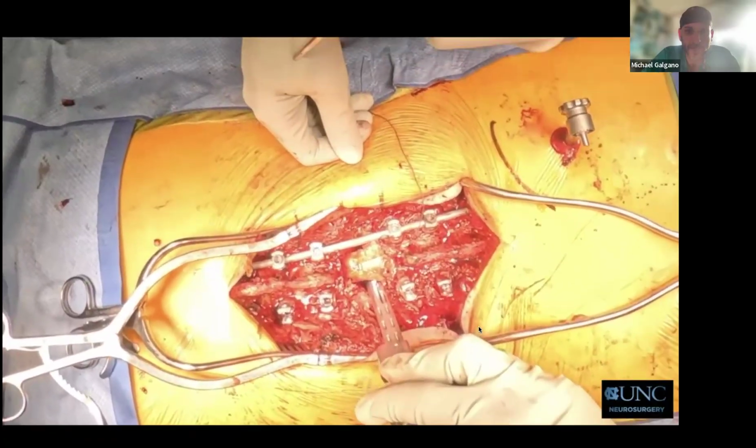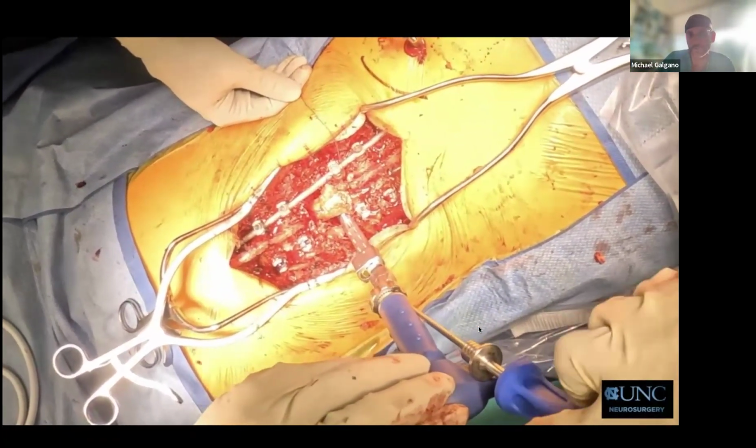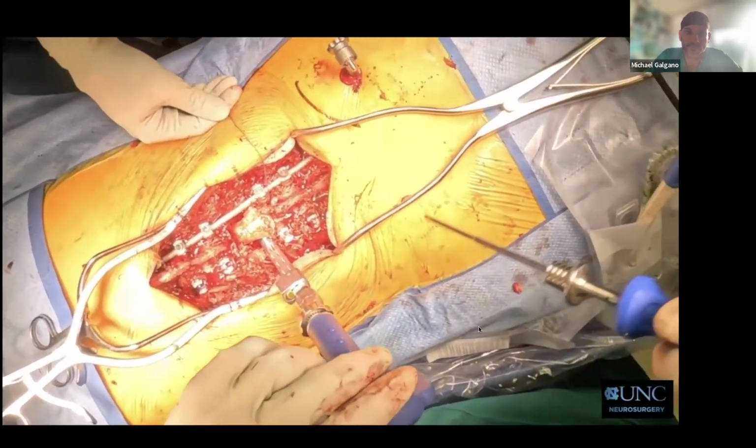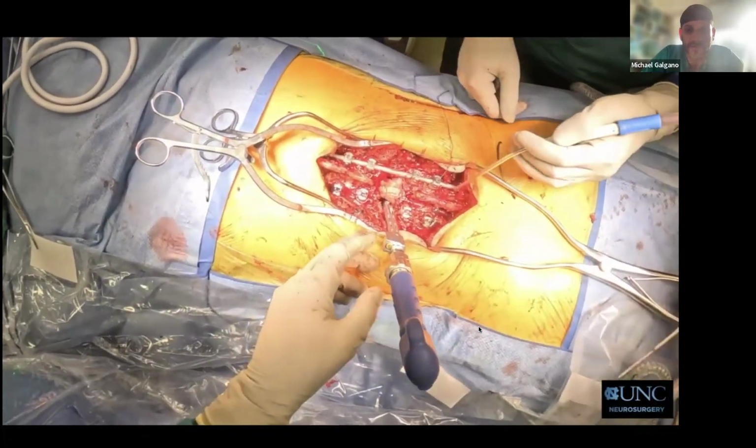And then at that point, we provisionally tighten the cage so that it stays in an expanded position, which is what we're doing here. We bring fluoroscopy in, and then we can make sure that the end caps of the cages are matching the end plates of the vertebral bodies above and below.